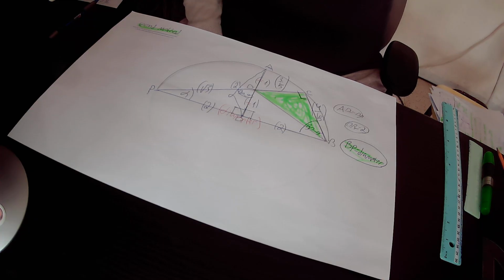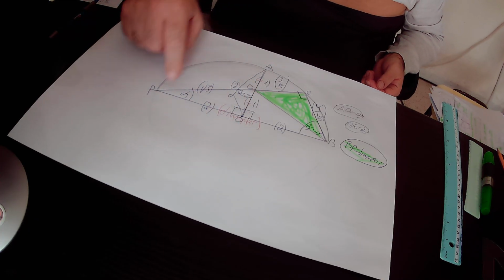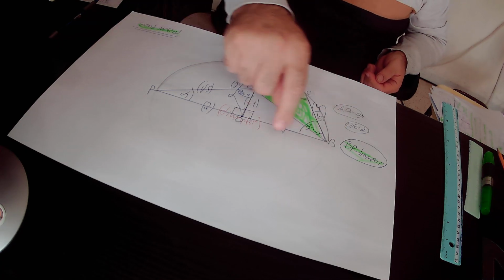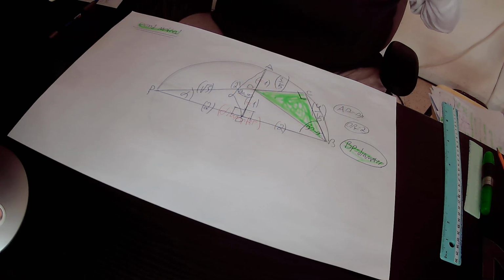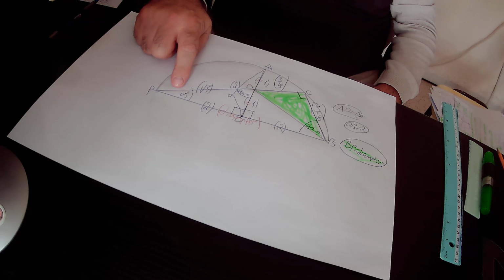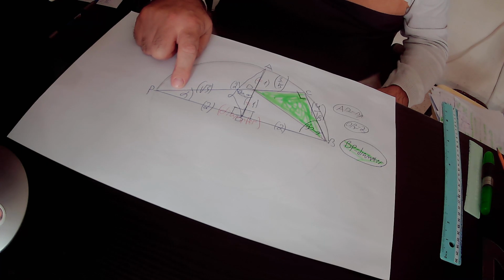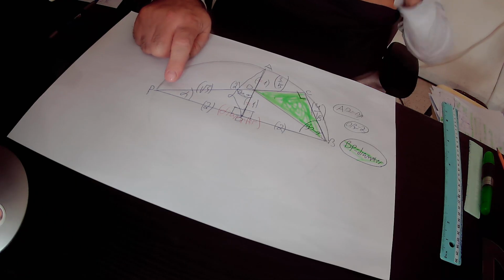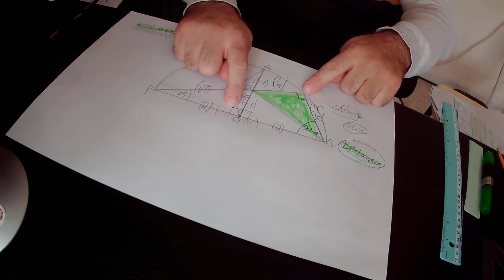In the next step, we prove that the small right triangle PDO is similar to the big right triangle PCB. First of all, this is angle alpha, the common angle that belongs to both triangles. So we can write down that angle alpha equals itself, the common angle that belongs to both triangles. In addition, those two angles are both equal to 90 degrees and therefore they are equal to each other.